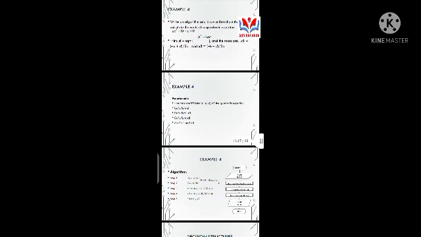Example 4. Write an algorithm or draw a flowchart that will calculate the roots of a quadratic equation ax square plus bx plus c equals 0. d equals the square root of b square minus 4ac, and the roots are x1 equals minus b plus d divided by 2a, and x2 equals minus b minus d divided by 2a. Now let us see example 4.